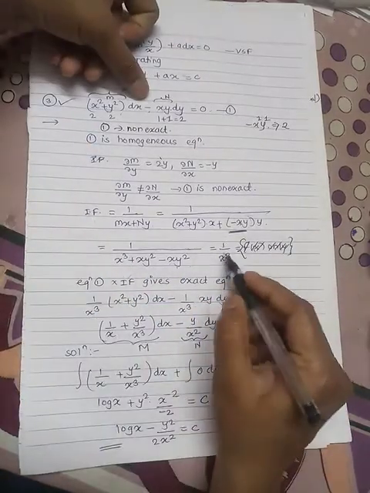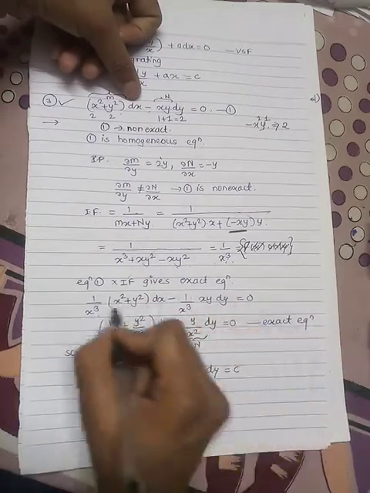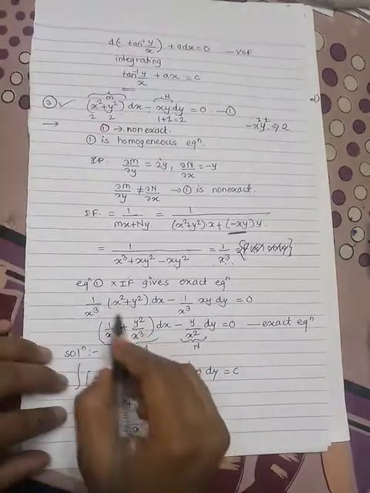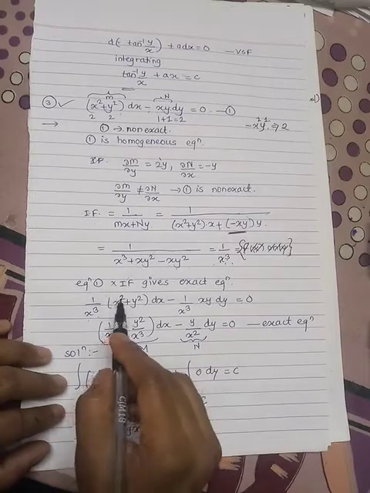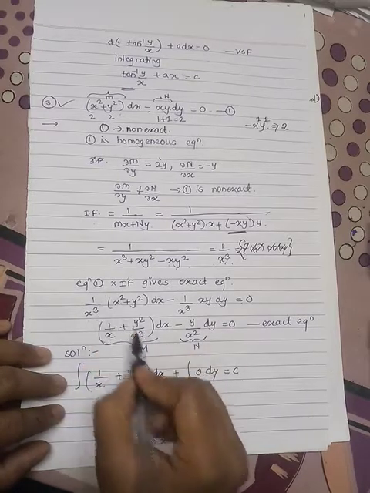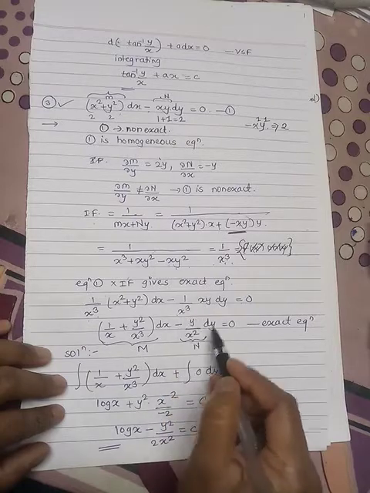So IF is 1 upon x cube, multiply 1 upon x cube to the given equation 1. Now multiply 1 upon x cube to each bracket, this bracket and this term. So x square upon x cube is 1 upon x, plus y square upon x cube, dx, minus x cancelled, so y upon x square dy equal to 0.